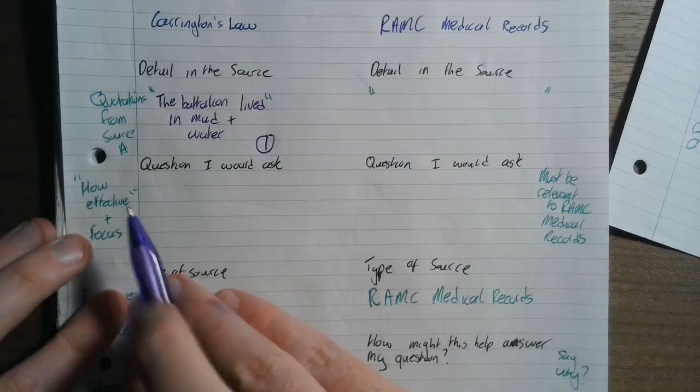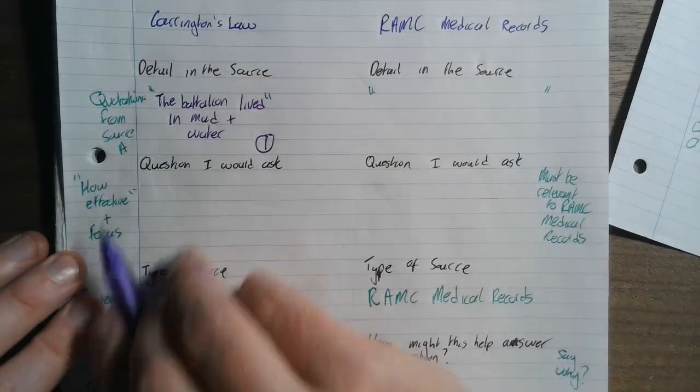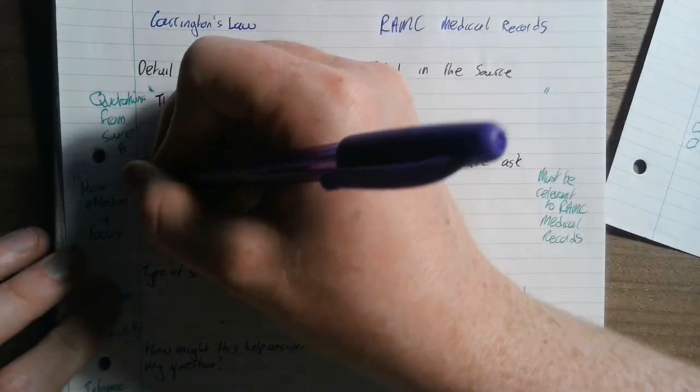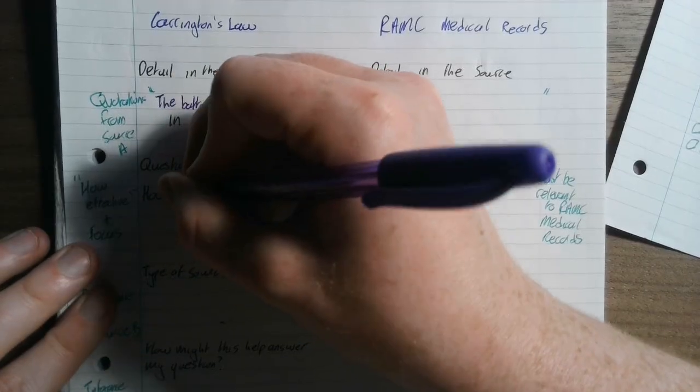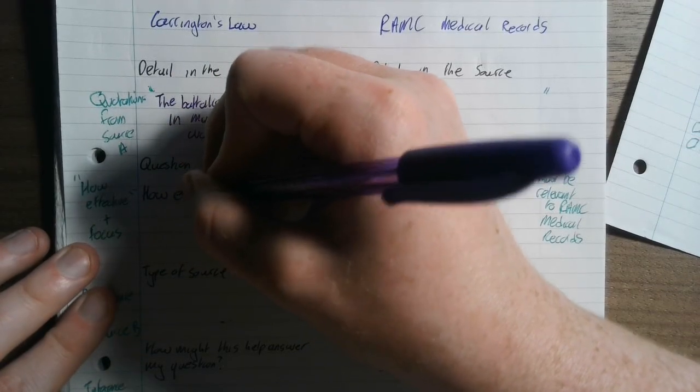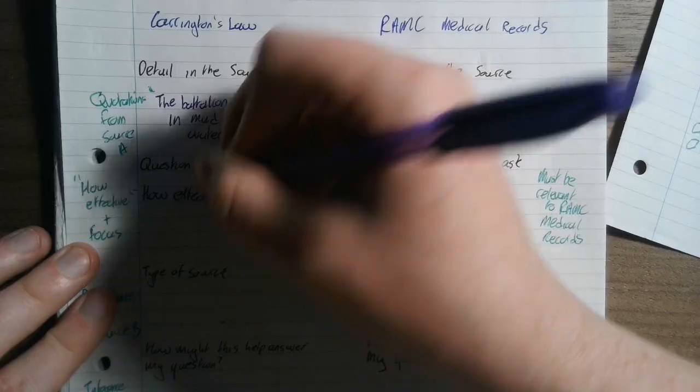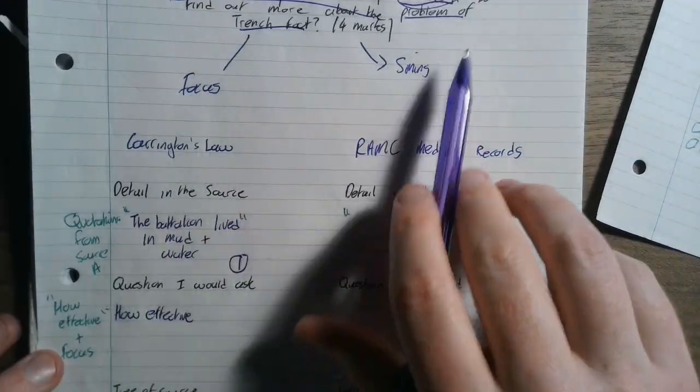Now I'm going to combine how effective and the focus. So I'm going to start my question with how effective. The focus of the question is the problem of trench foot.